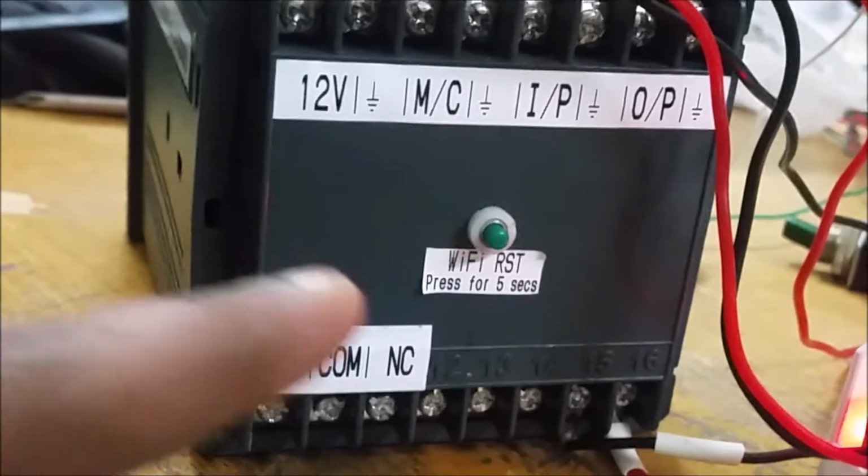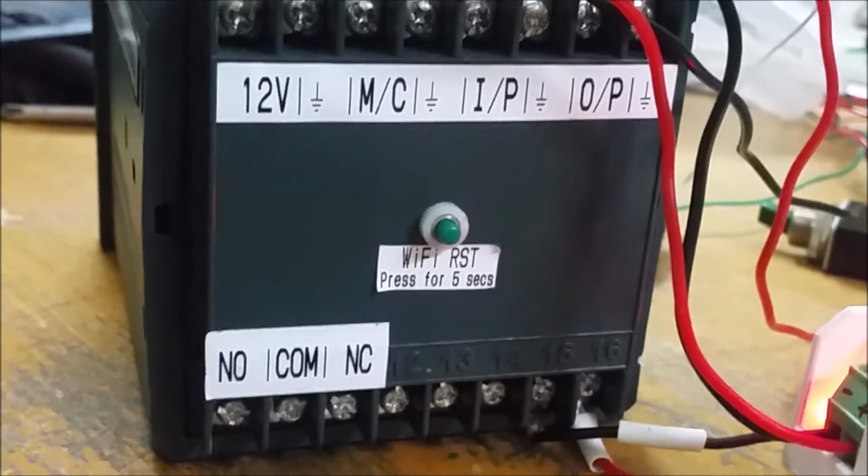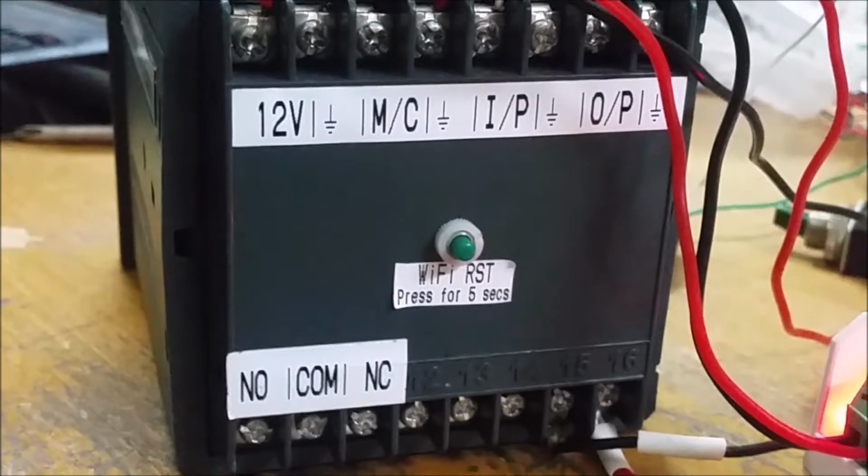This tiny button over here provides the capability to reset the Wi-Fi configuration to factory default, and that will allow you to set a new SSID and password.